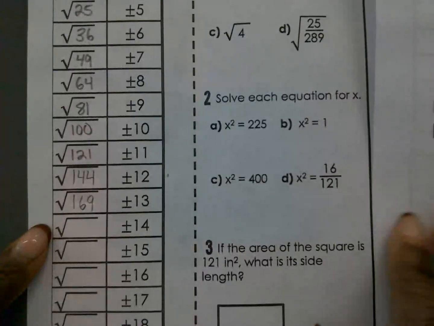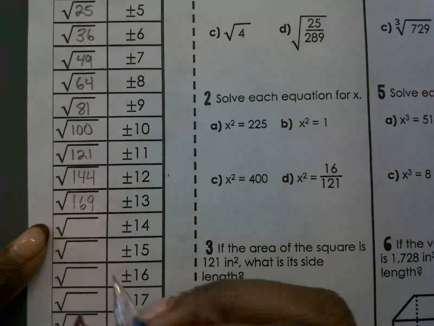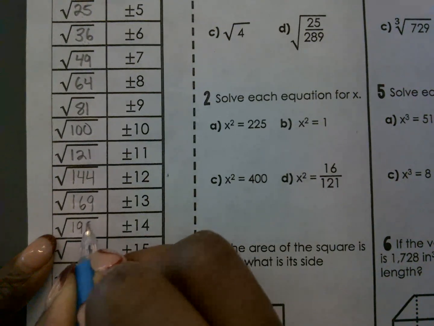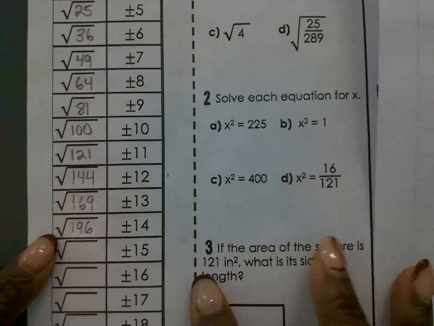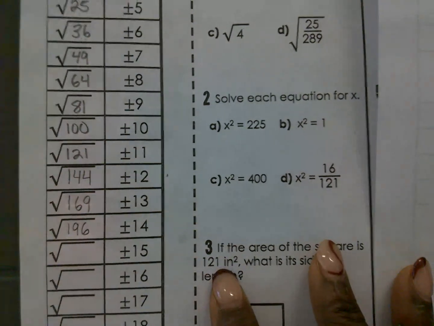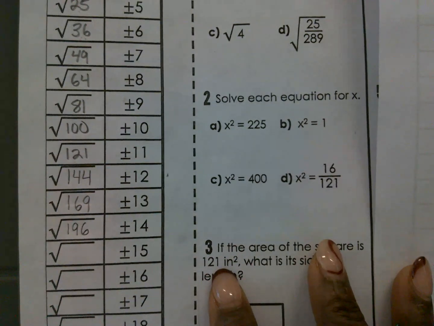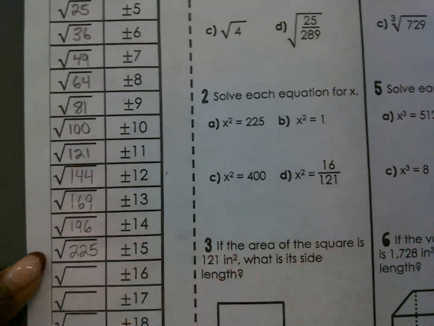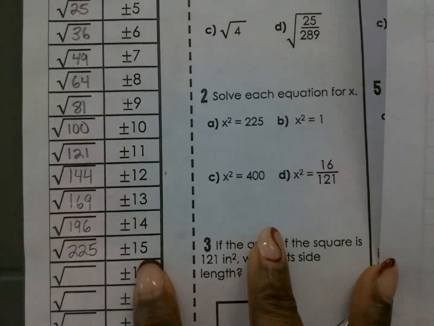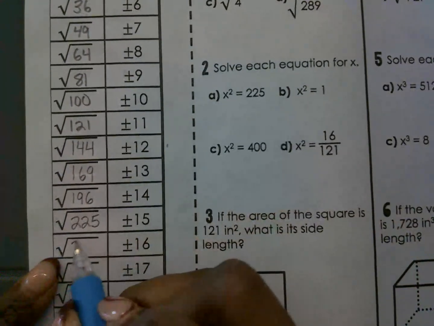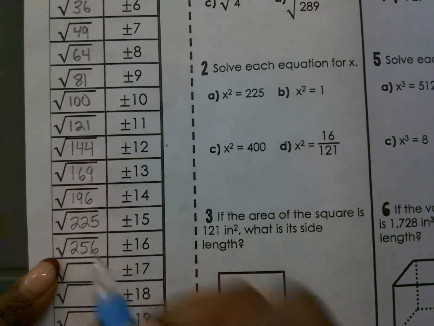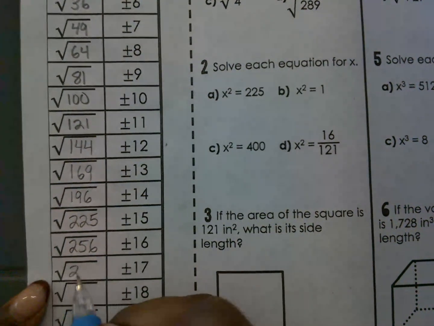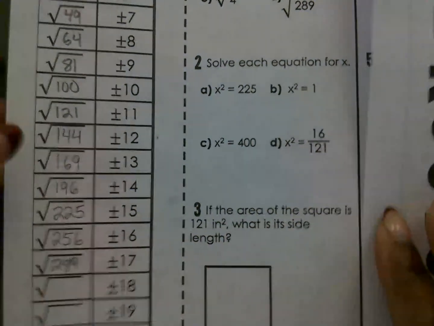Okay. Another volunteer. Come on. Yes. 196. Good job. Another volunteer. Yes. Cameron? 225. Okay. Another volunteer. Yes. 256. Another volunteer. Yes. 289. Okay. Another volunteer.